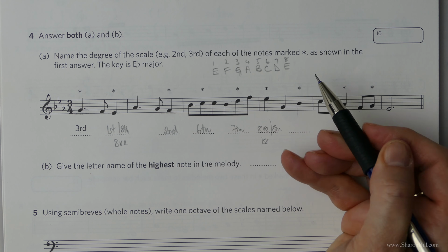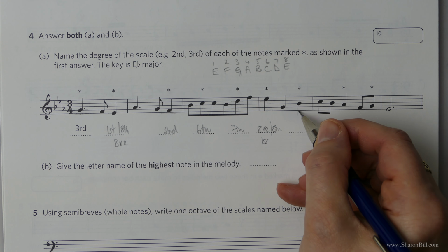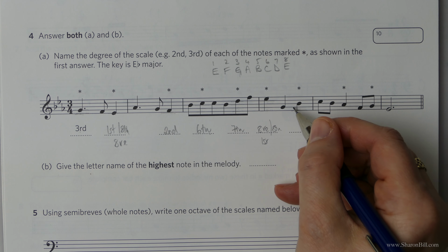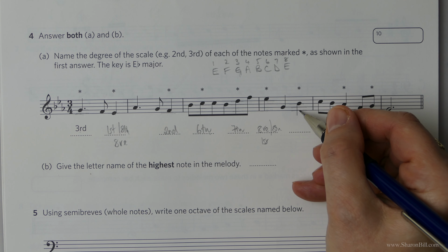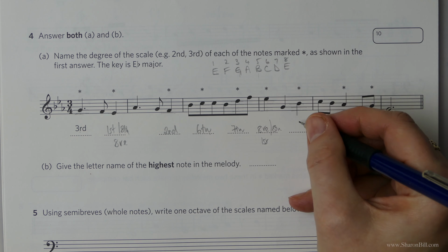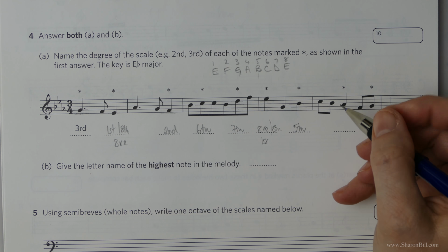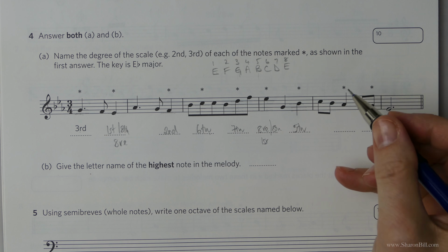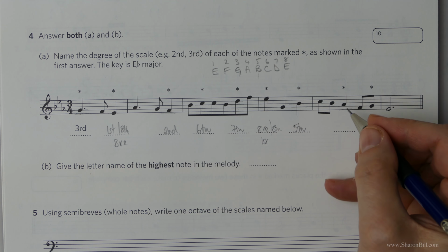Which part of the scale is it? Let's press on. So from this low E, if we count up, 1, 2, 3, 4, 5, that's a fifth. It's a B, every good boy. And that indeed is the fifth, so we know that we're correct. And then here, 1, 2, 3, 4, that's the fourth.